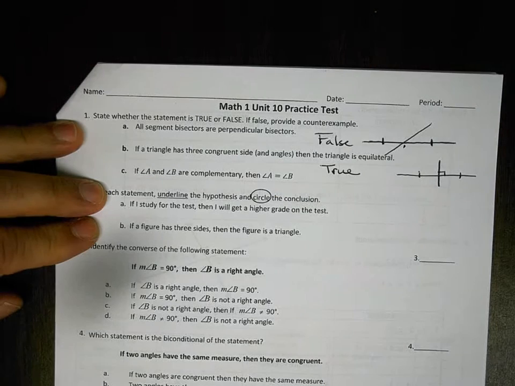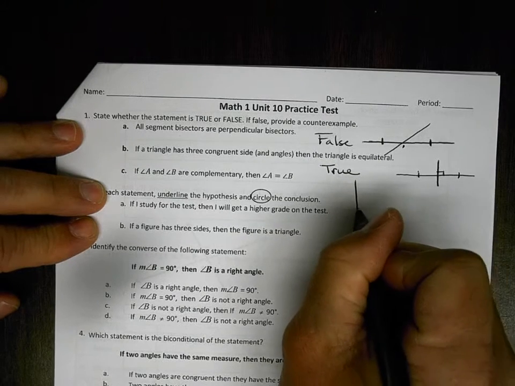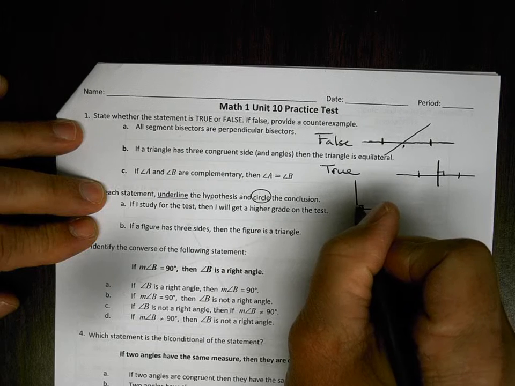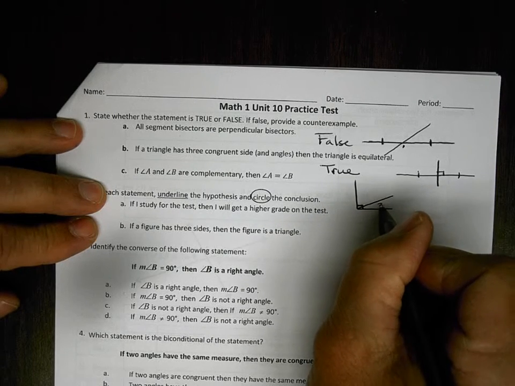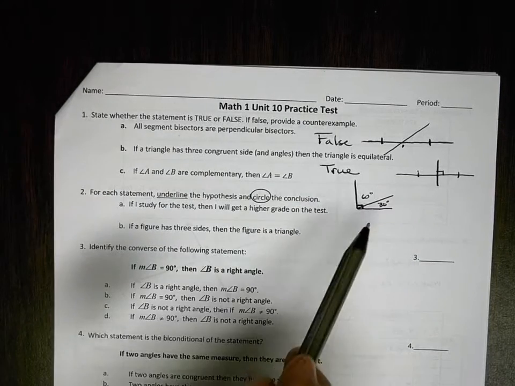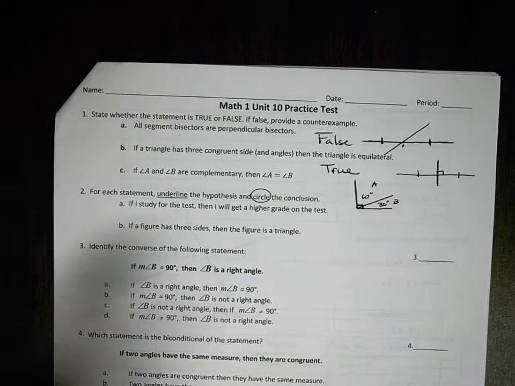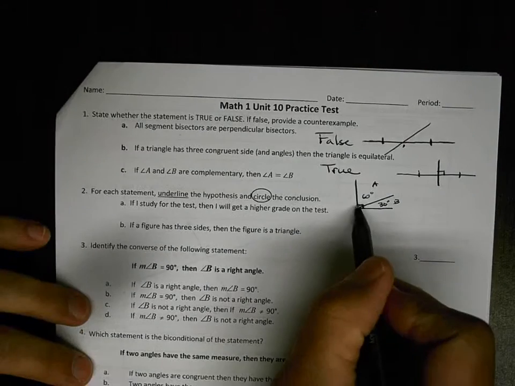C, if angle A and angle B are complementary, then angle A equals angle B, and that's false. I can draw a counterexample real simply. Complementary means a right angle. They add up to 90 degrees, so I'll draw that, and I'll say 30 and 60. And there are angle A and angle B that are not congruent, but they are complementary. I know that because of that 90 degrees there.